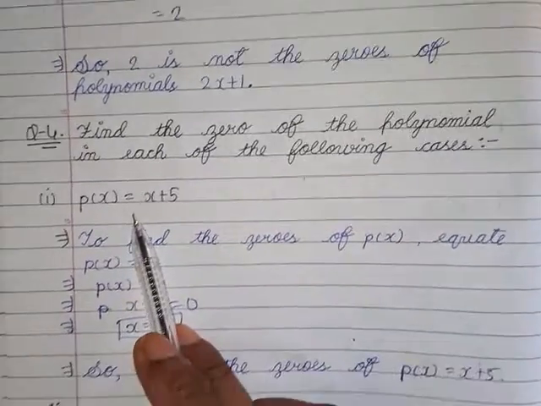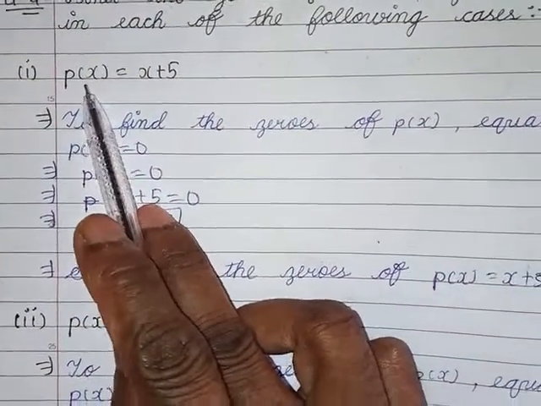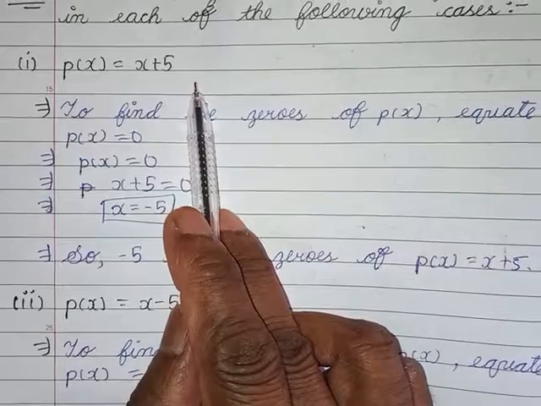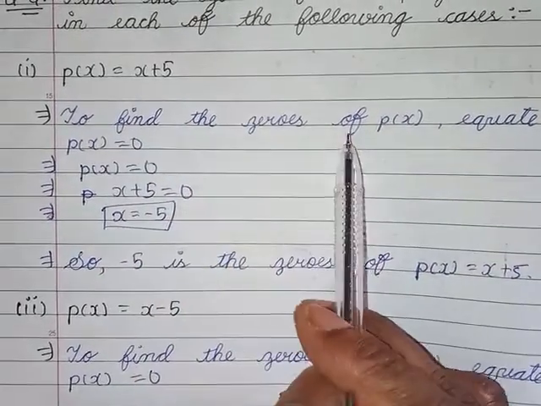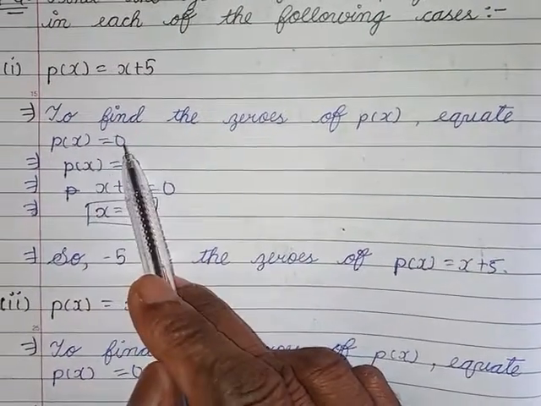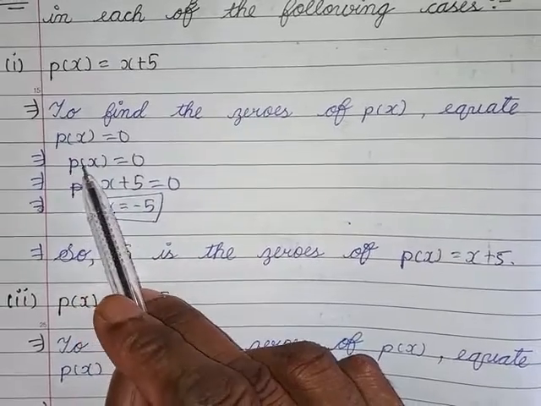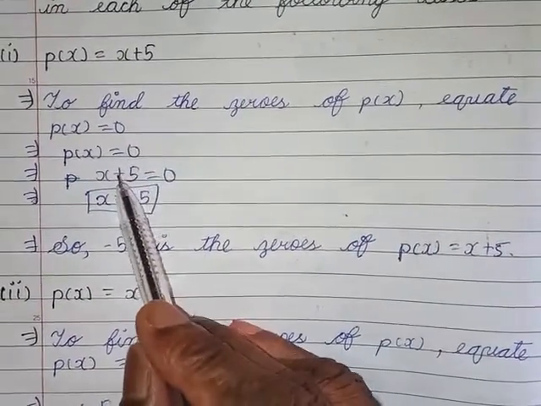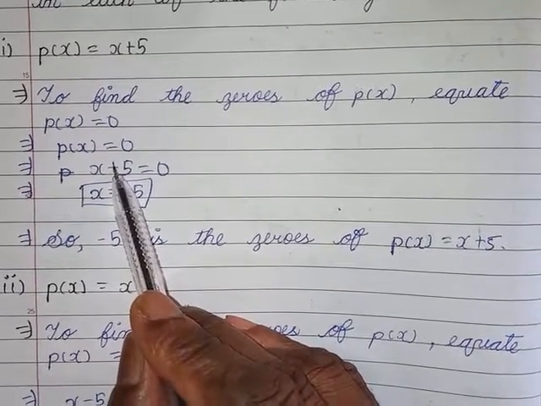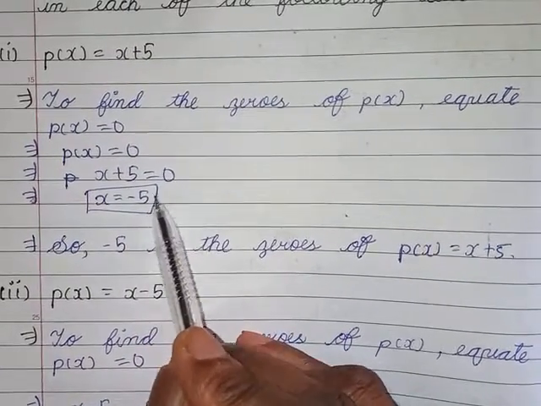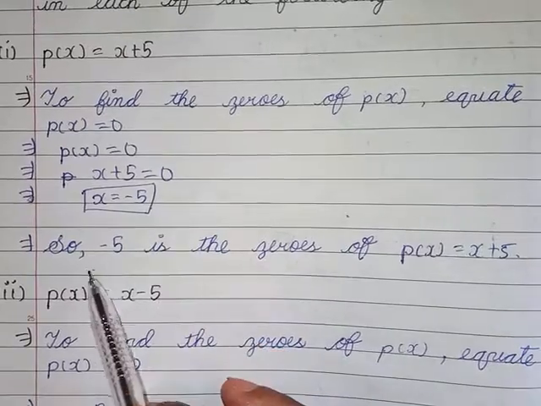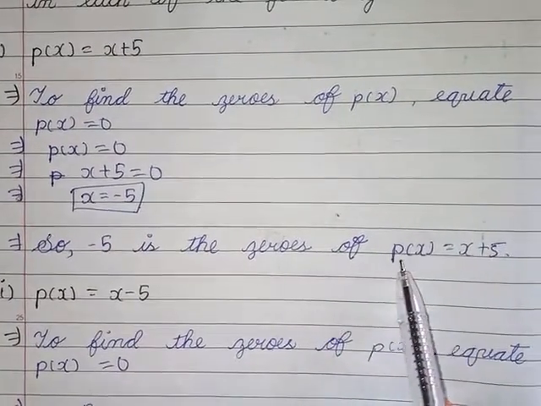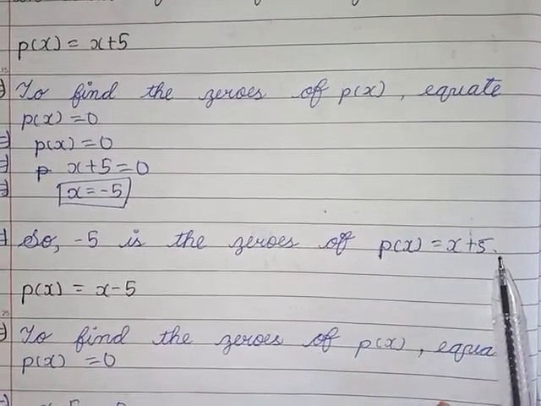For finding this, what you have to do? p(x) should be equated to 0. To find the zeros of p(x), equate p(x) is equal to 0. So p(x) is equal to 0 means x plus 5 is equal to 0. The plus 5 will go to that side and become minus, so x is equal to minus 5. So minus 5 is the zero of the polynomial x plus 5.